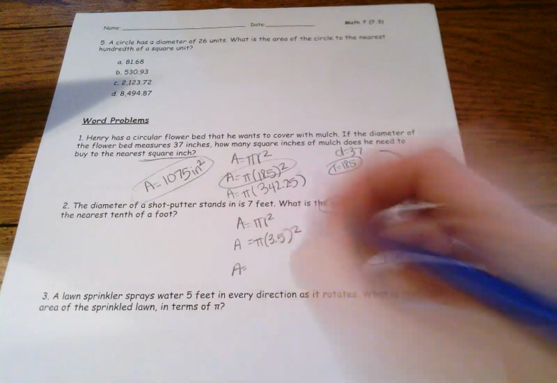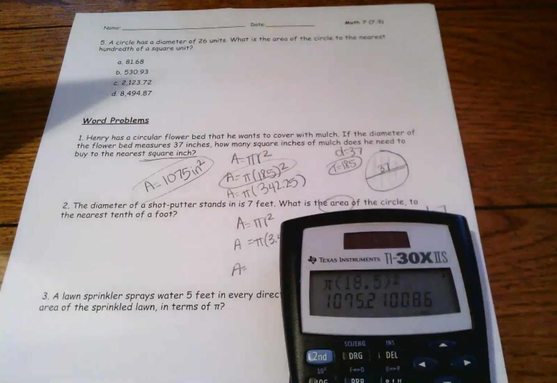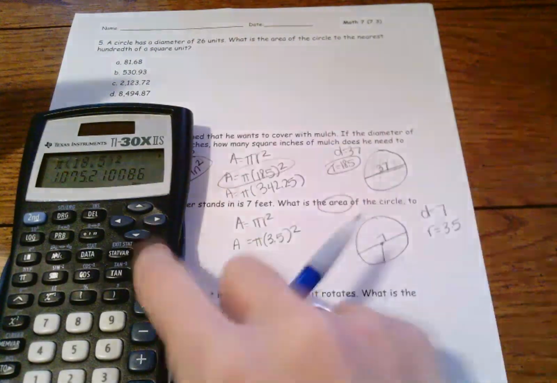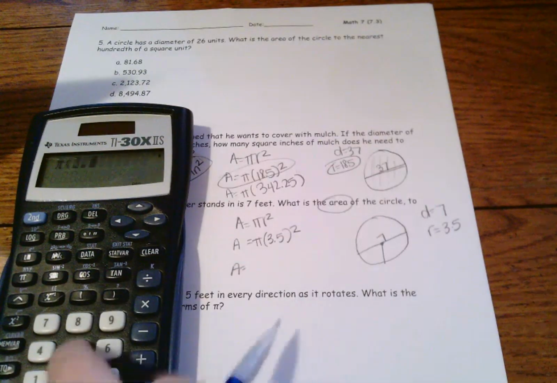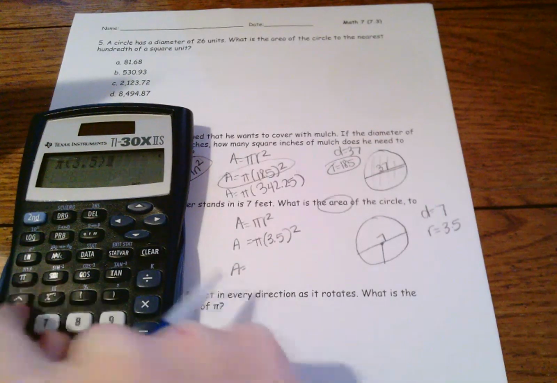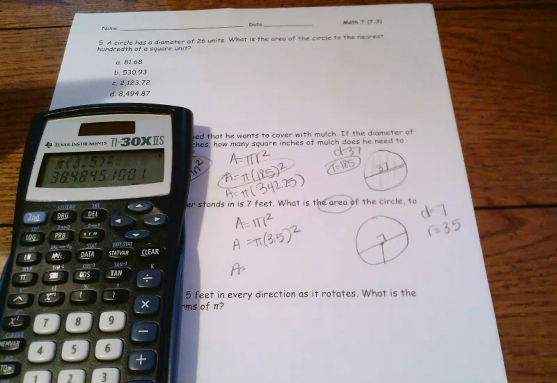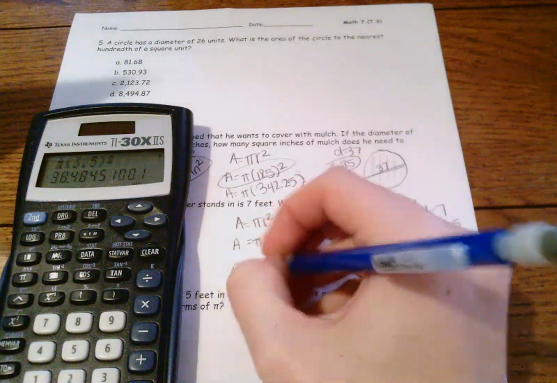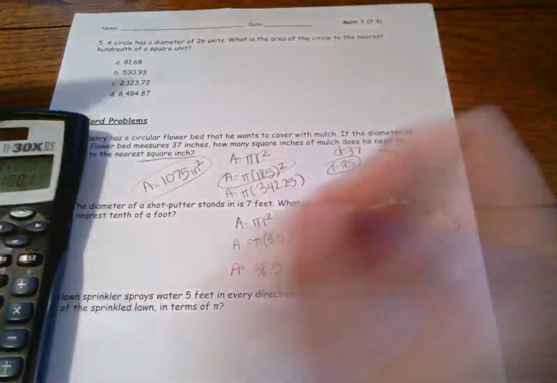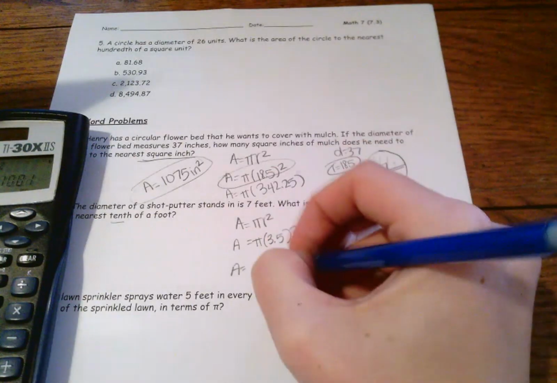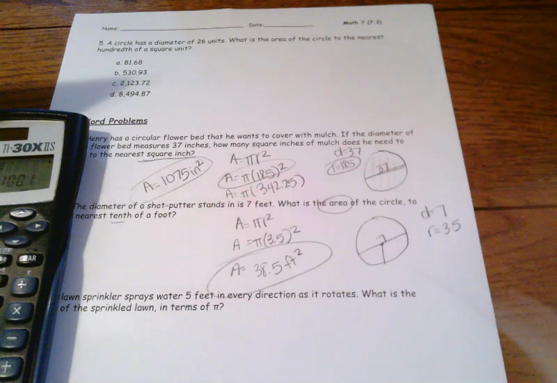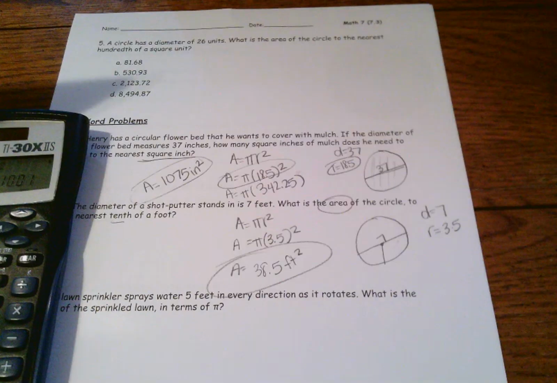Now, when I plug this all into the calculator this time, I want you to do it with me. So we have pi, parentheses 3.5, close my parentheses, squared. I end up getting 38.5 when I round to the nearest tenth of a foot. And be careful, my units are feet, but it is area, so it is feet squared. It is feet squared. Okay?